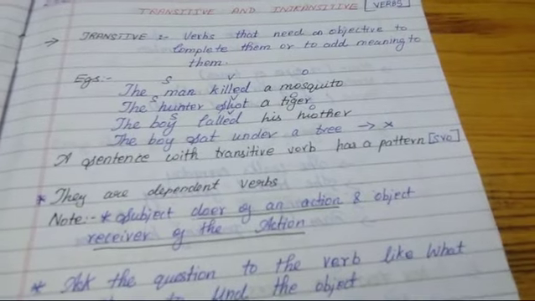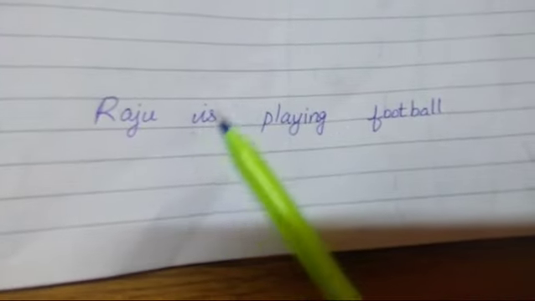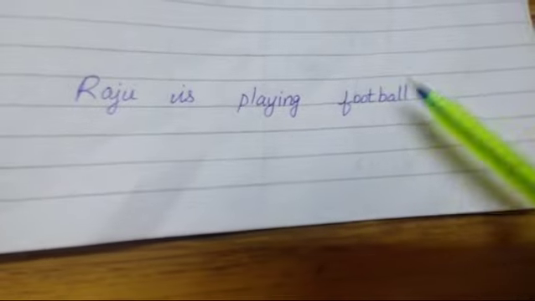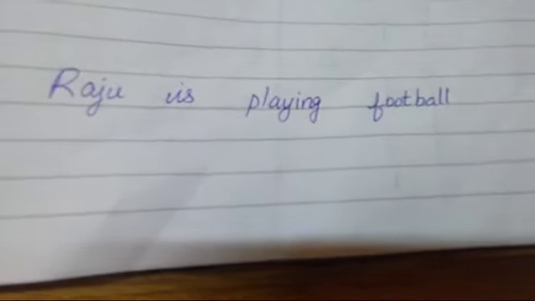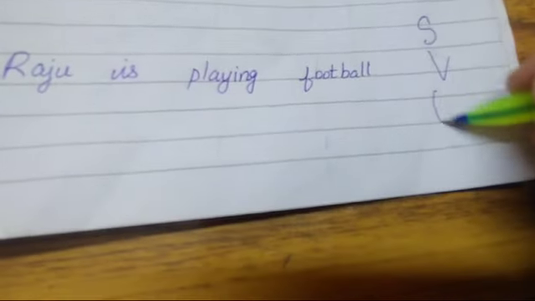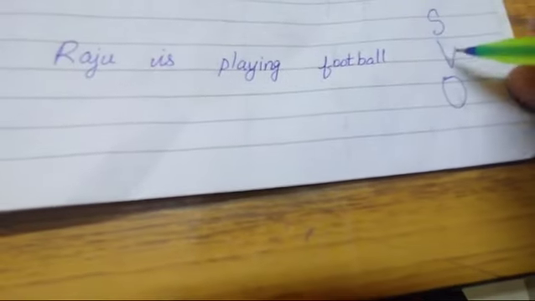Now, let me give you one example. See, in this example, I have written Raju is playing football. So, now I will teach you what is subject, verb and object. Okay, now we have to identify the verb.